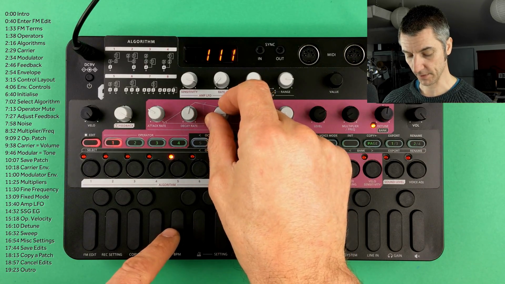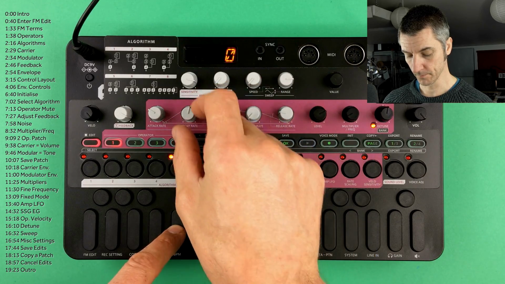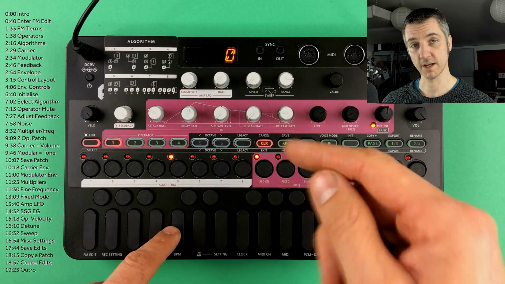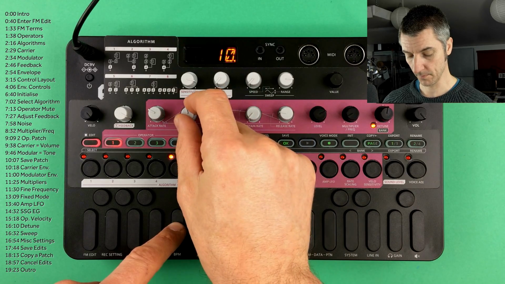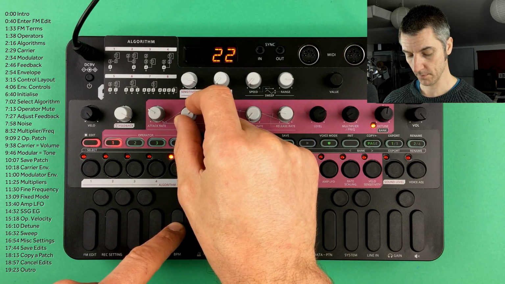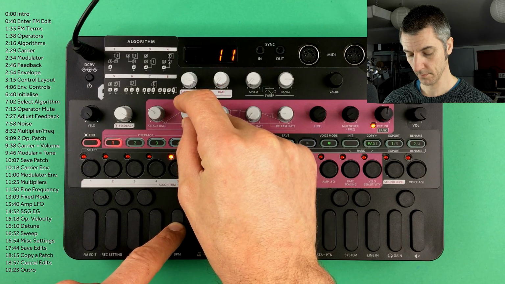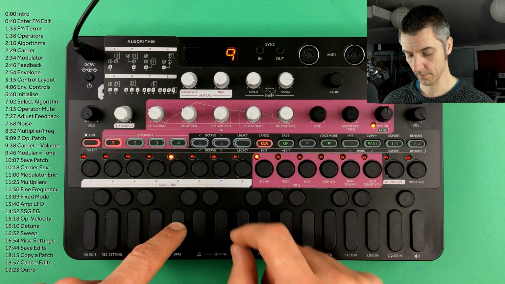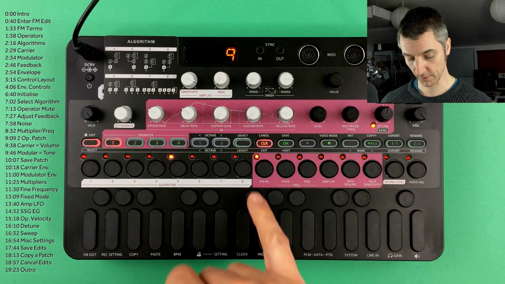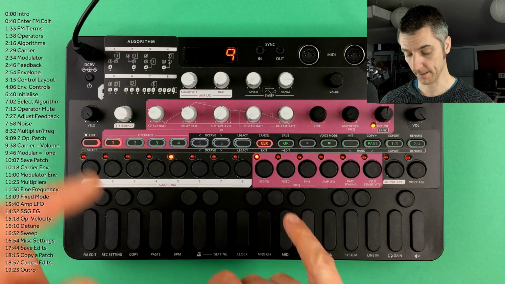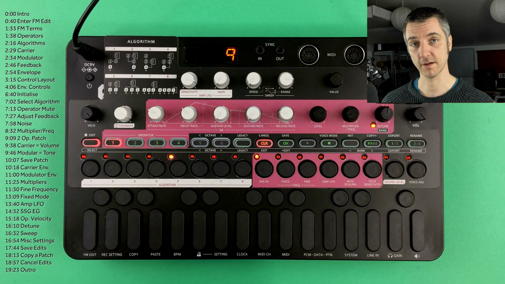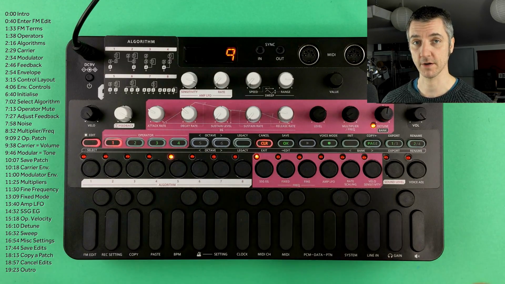Bring that sustain level down. And as you can hear, that's just started looping the envelope. So it loops while it's held, and we've got lots of different shapes to choose from. Again, if it's on a modulator, it'll affect the tone, and if it's on a carrier, it'll affect the volume.